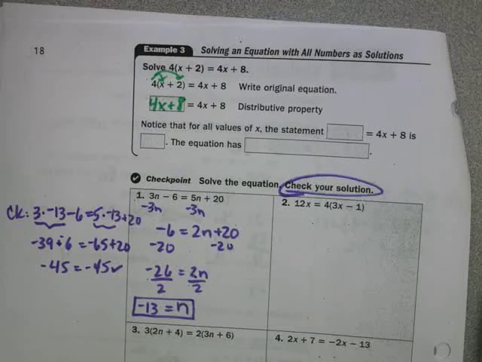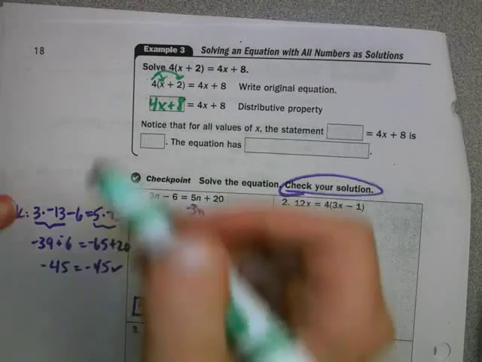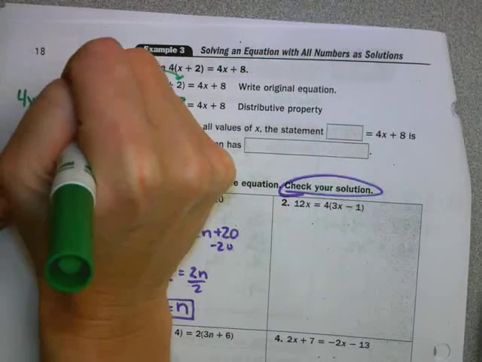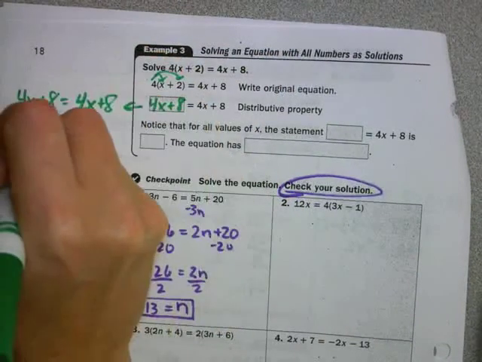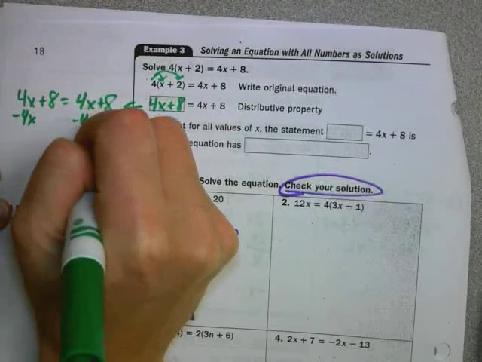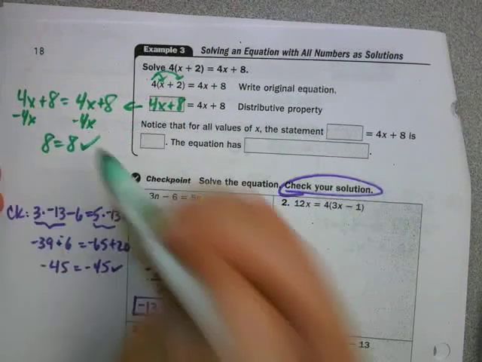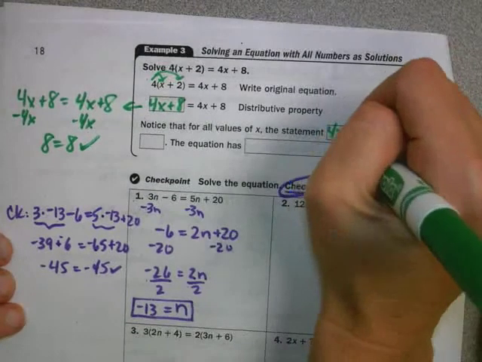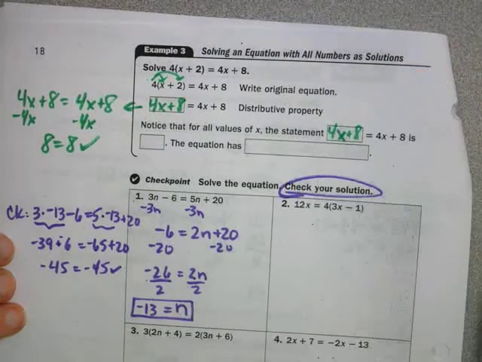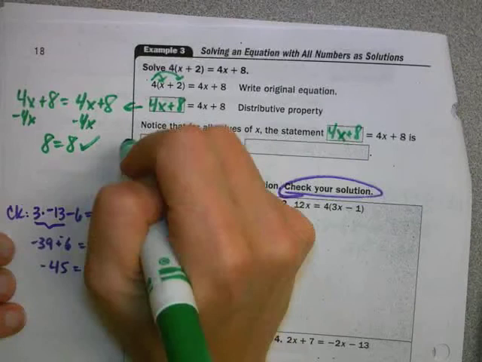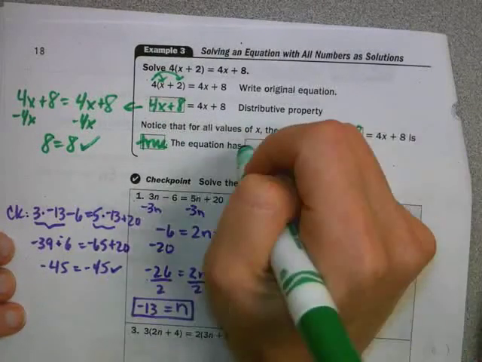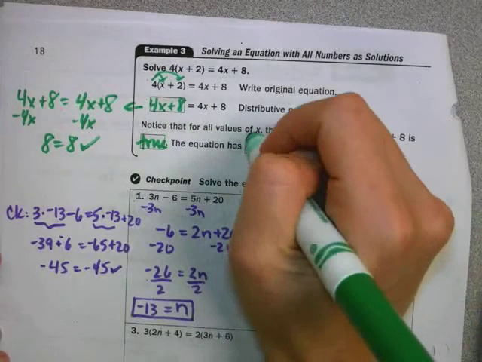Okay? We could get rid of the x terms if you didn't recognize that. 4x plus 8 equals 4x plus 8. Subtract your 4x from both sides, and 8 equals 8. Of course it does. It's always true. So that's what it means when we say 4x plus 8 equals 4x plus 8. It means that every number is a solution. So the equation has all real numbers as a solution.